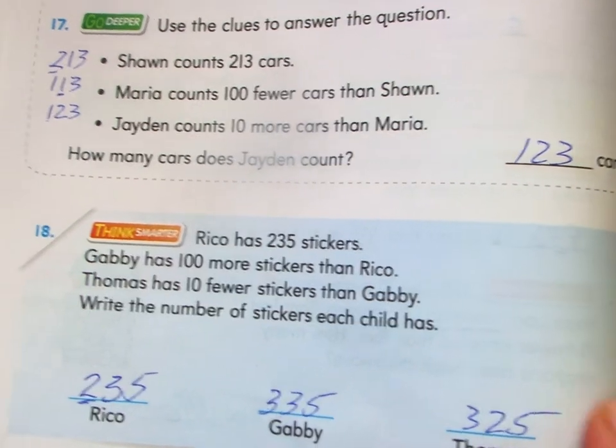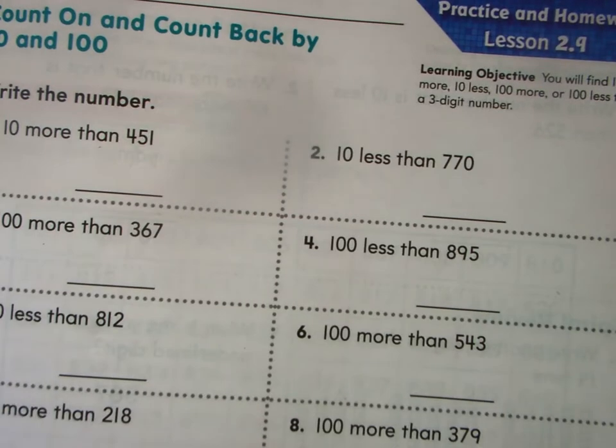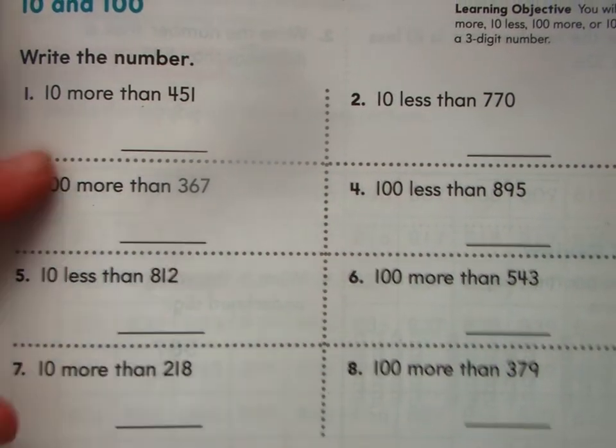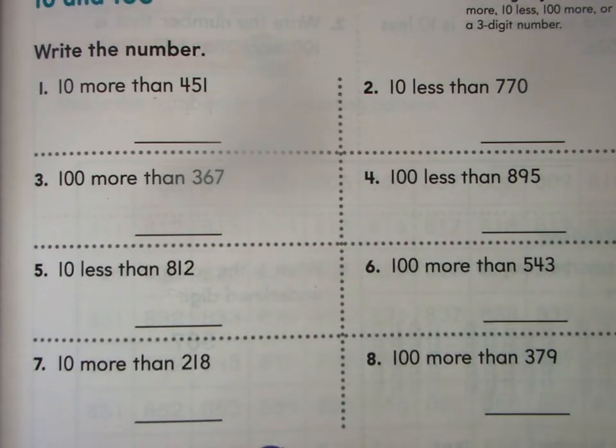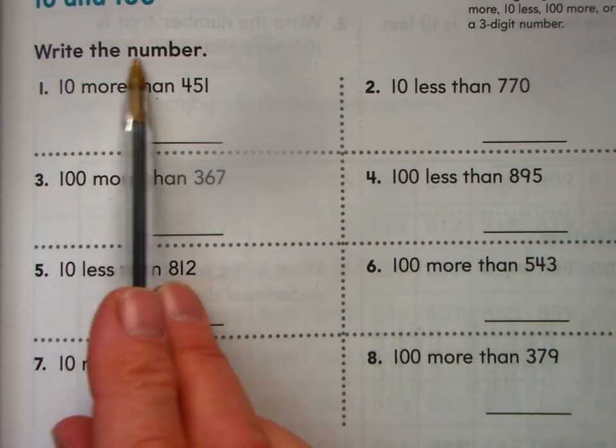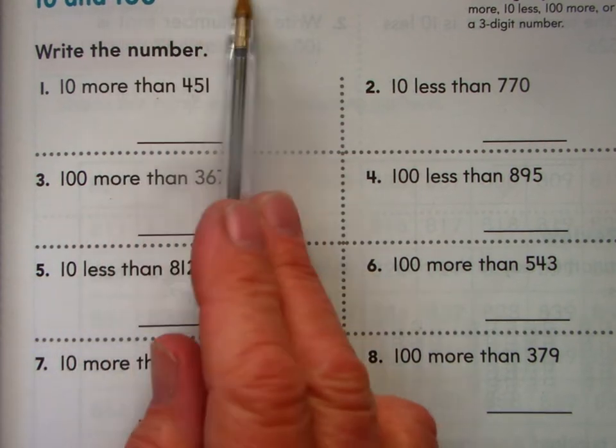Did you get that right? Good job. Let's go on then. Here we go. We're going to move down here some. Remember how to do these? We'll do 2 together and then you do 6 by yourselves, okay? Let's do number 1 and number 4 again, okay? Write the number. Count on and count back by 10 and 100.